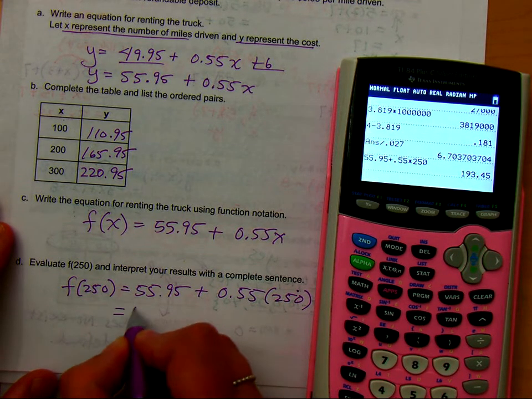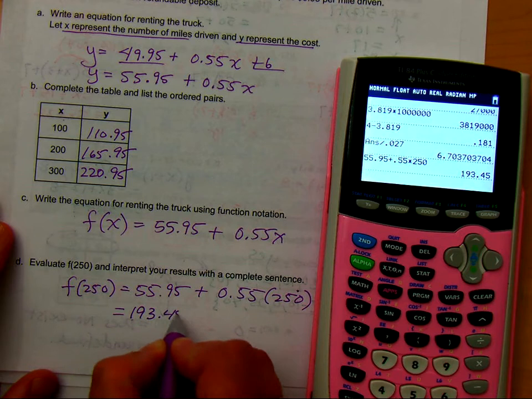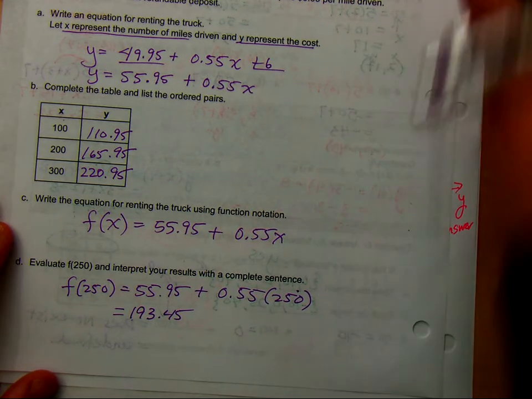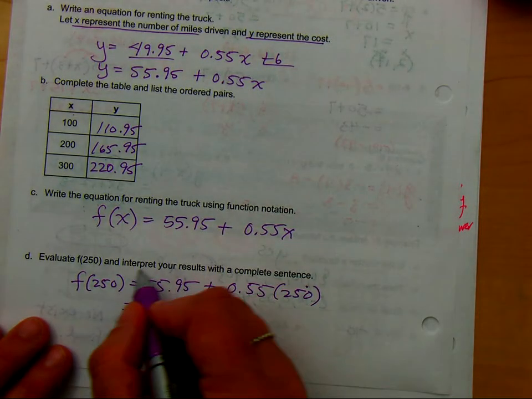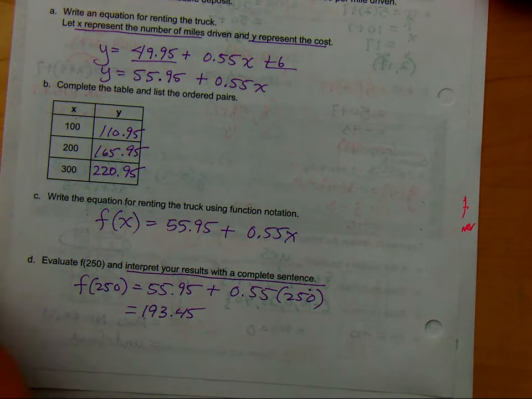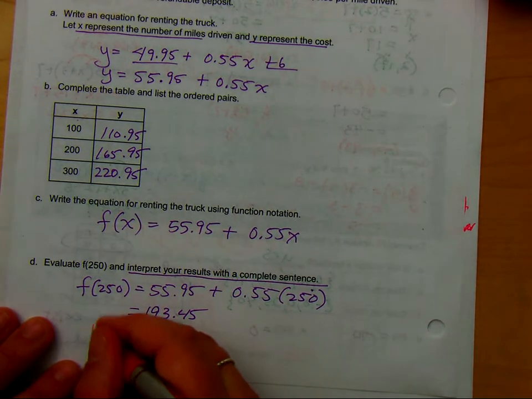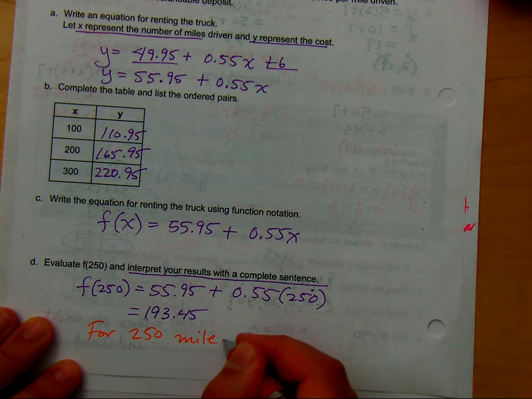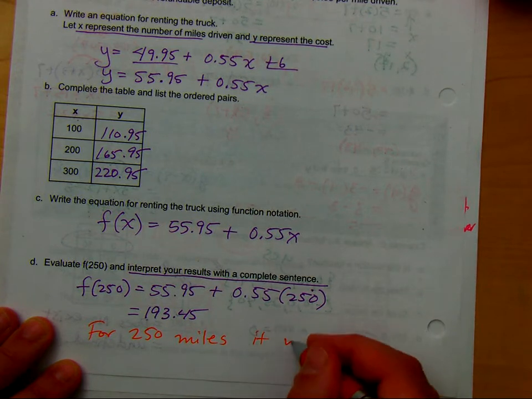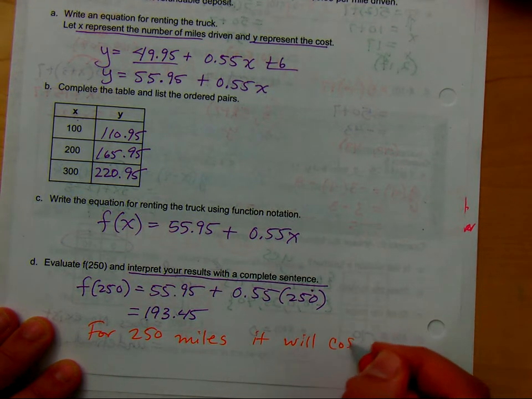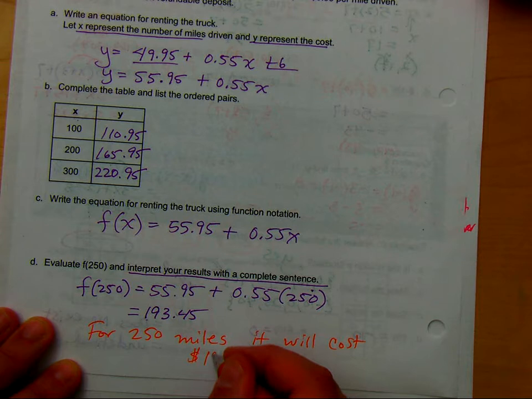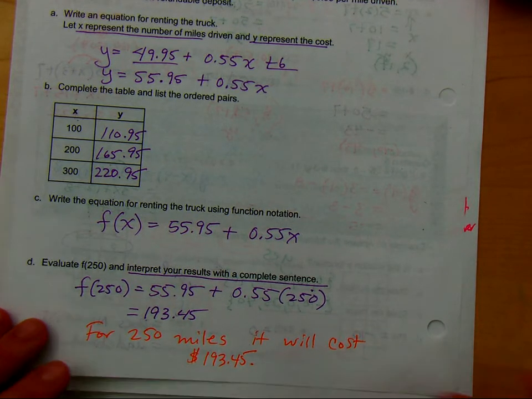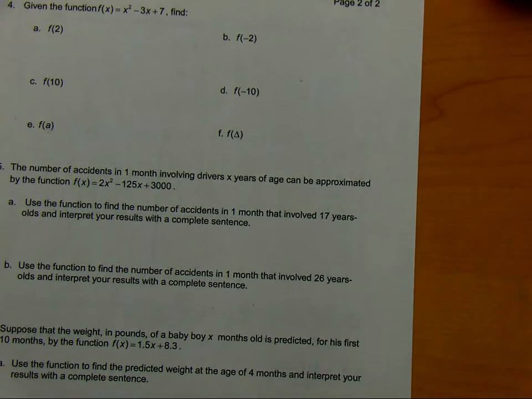And we get 193.45. What would that mean in a complete sentence? How would you interpret your results in a complete sentence? Great. For 250 miles, it will cost $193.45.